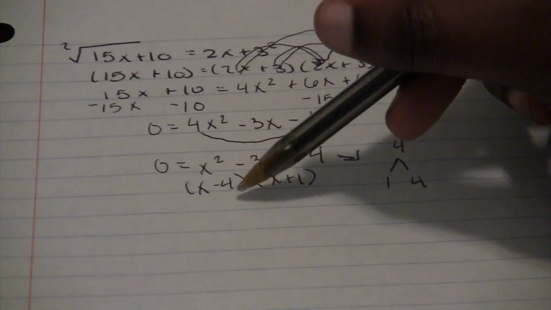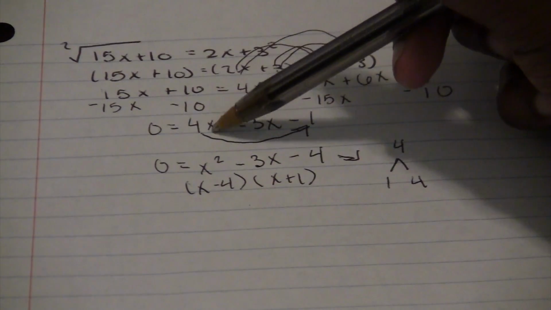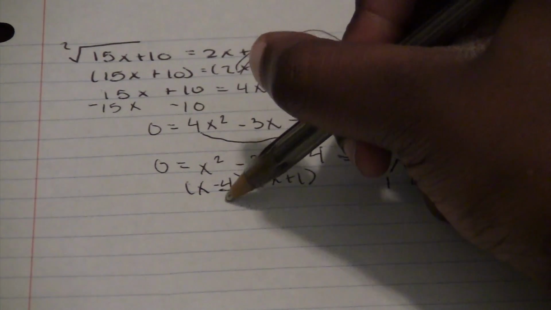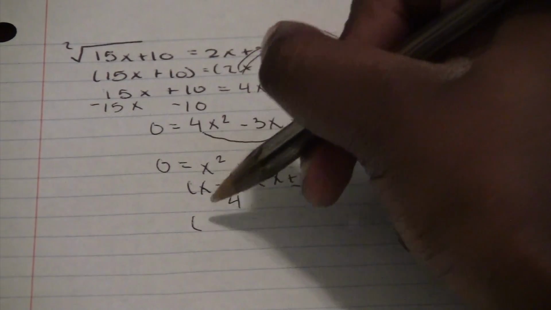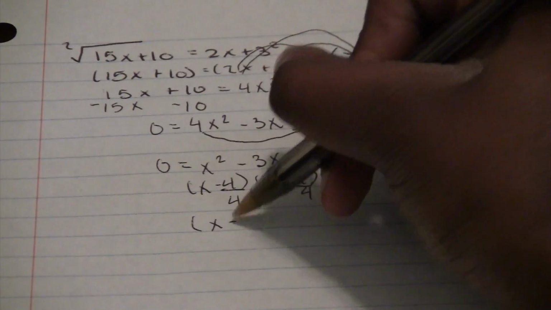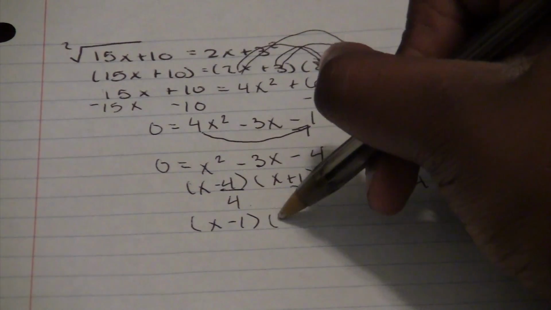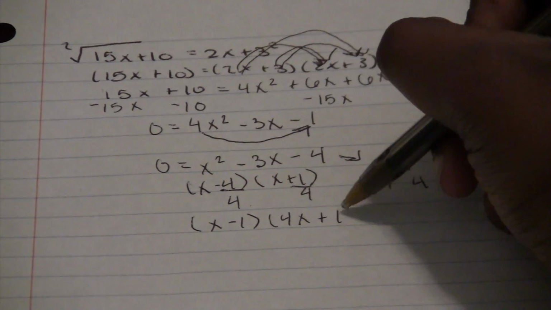Now we have to look at the original value, which is 4, and divide it back into the equation. So negative 4 divided by 4 and 1 divided by 4. And we're going to get x minus 1 and 4x plus 1.